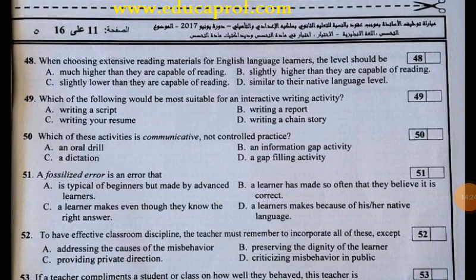When choosing extensive reading materials for English language learners, the level should be much higher than they are capable of reading, slightly higher than they are capable of reading, slightly lower than they are capable of reading, similar to their native language level.